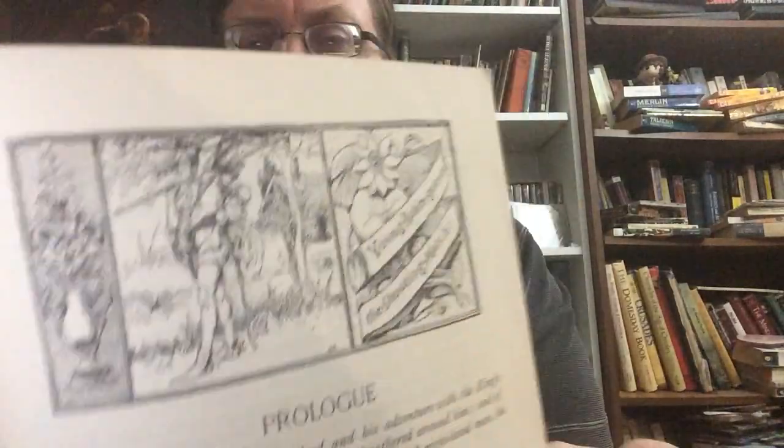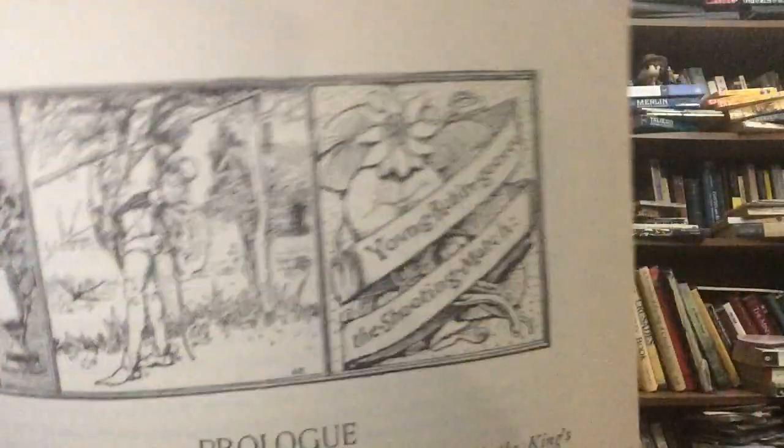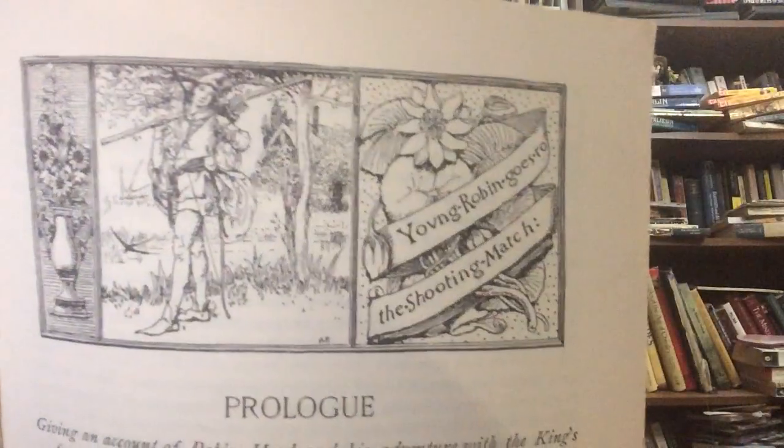And here is Pyle's little illustration of the story of Robin Hood goes to the shooting match. Prologue. Giving an account of Robin Hood and his adventures with the king's foresters, also telling how his band gathered about him, and of the merry adventure that gained him his good right-hand man, the famous Little John. I'll actually be saving the Little John section for the next video.